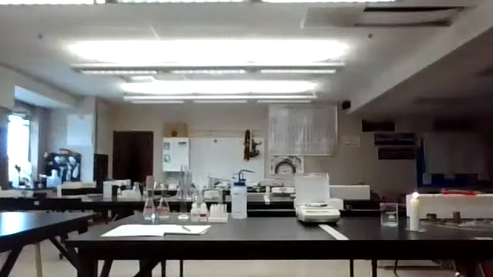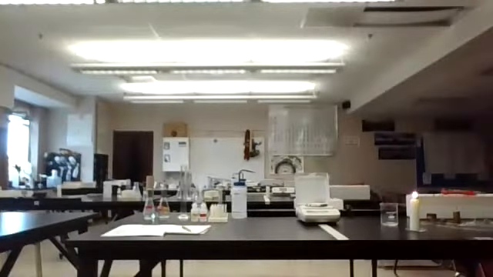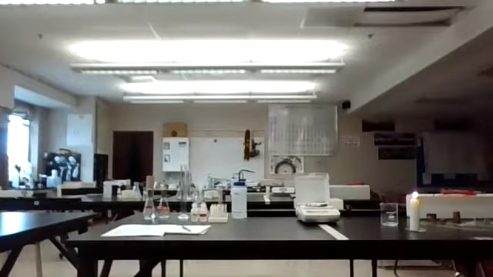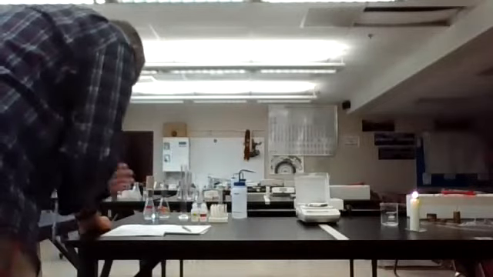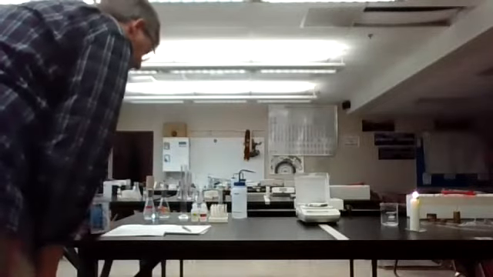See how incredible it is. Put it under the sink. Okay. So that was the first part of part 3 of that lab, to see what happens when magnesium ribbon burns.